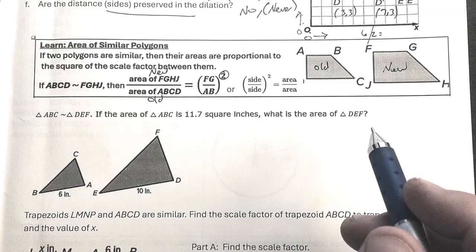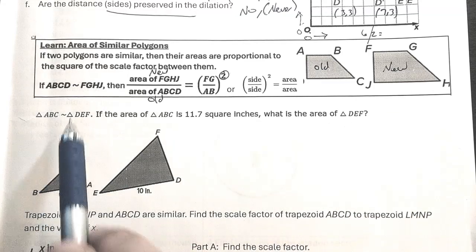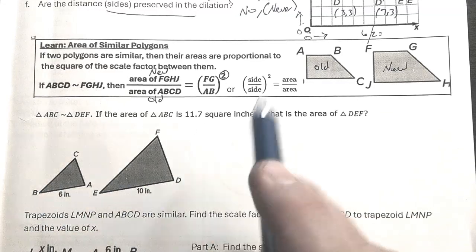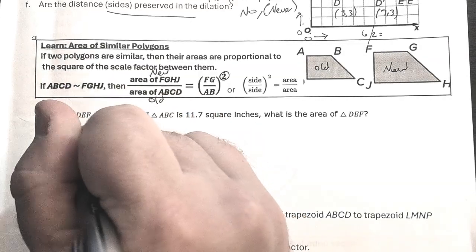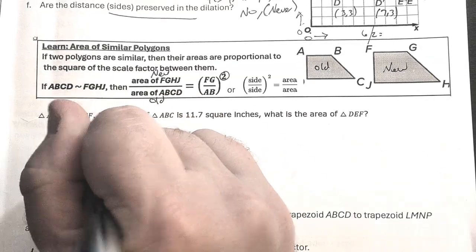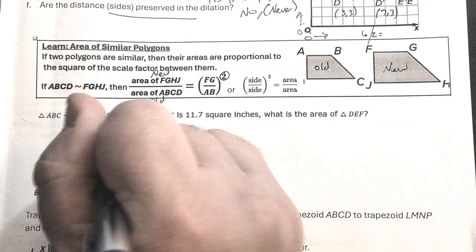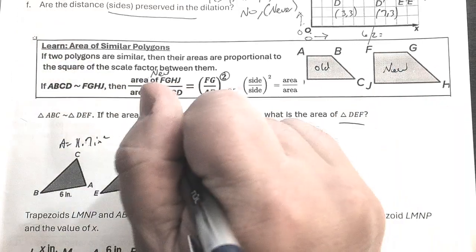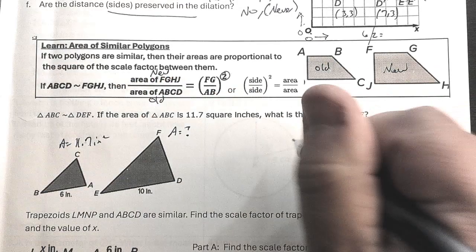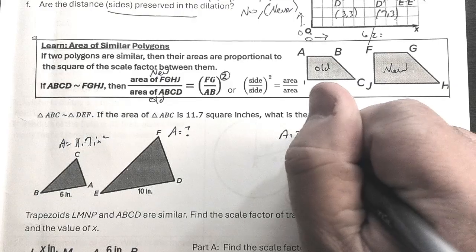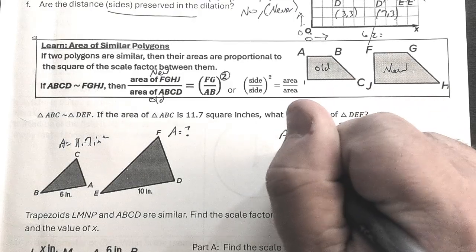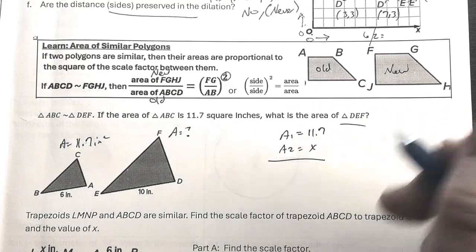All right, so for this guy, these two are similar. If the area of ABC is 11.7 inches squared, what is the area of this guy? So area 1 is 11.7. Area 2 is X because we're looking for it.